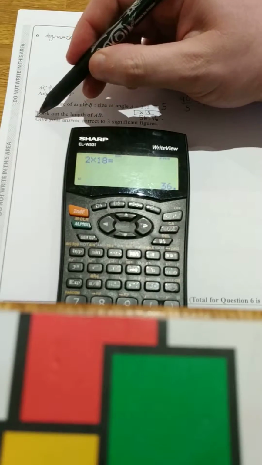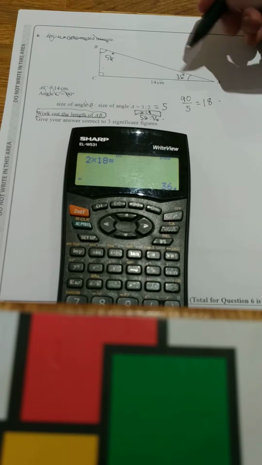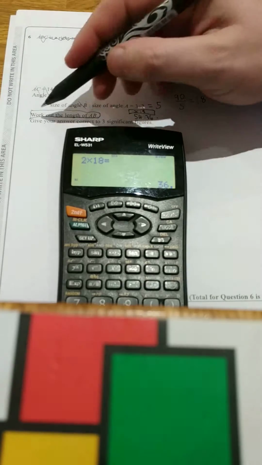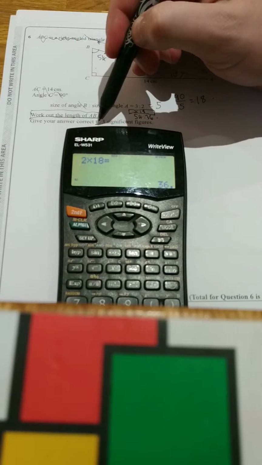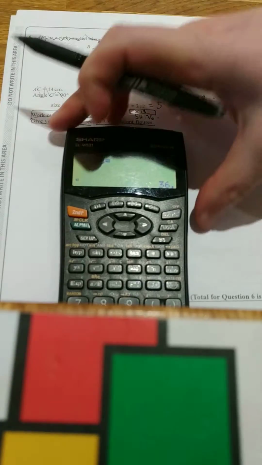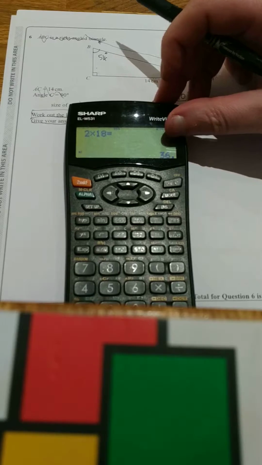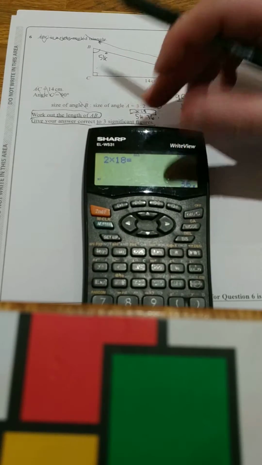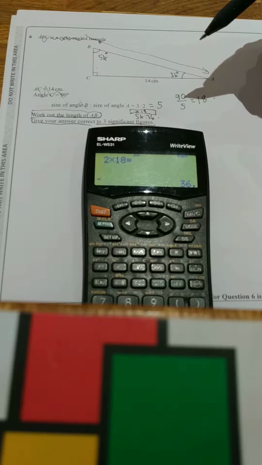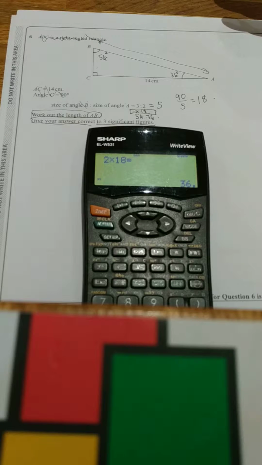So it says work out the length of AB. So that is what I need to work out, that length there. And I'm going to give my answer correct to 3 significant figures again. Okay, so I'm not going to worry too much about that. I'm going to answer the question. Right-angled triangles should trigger you to think about Pythagoras or trigonometry.